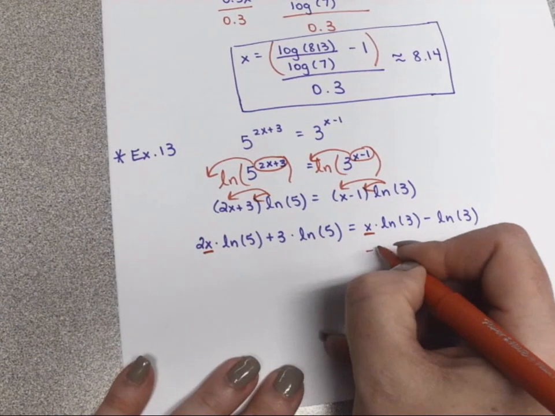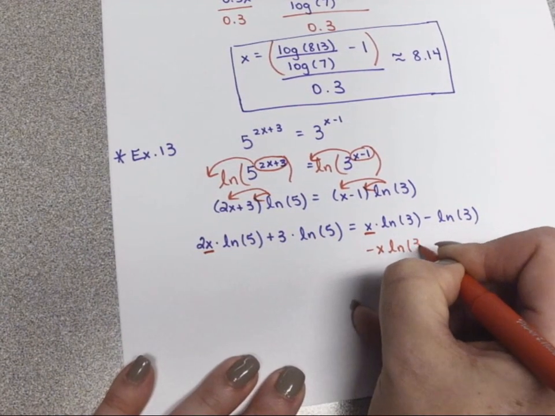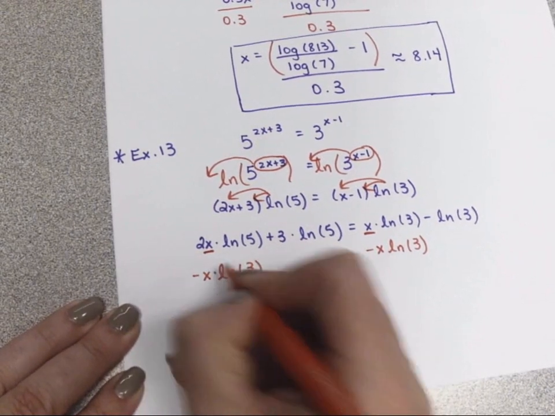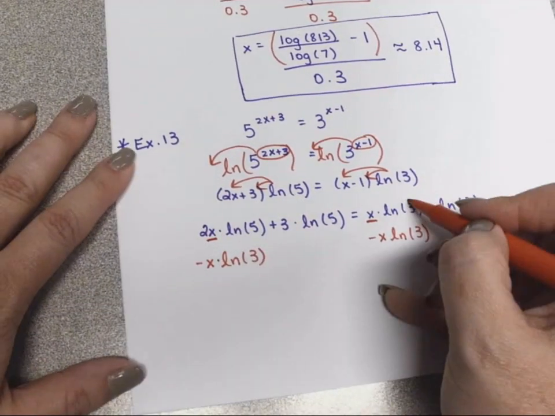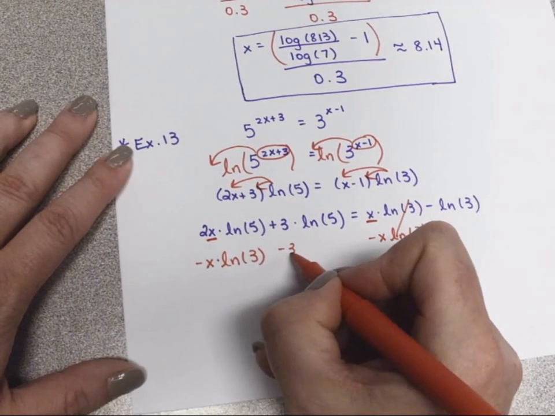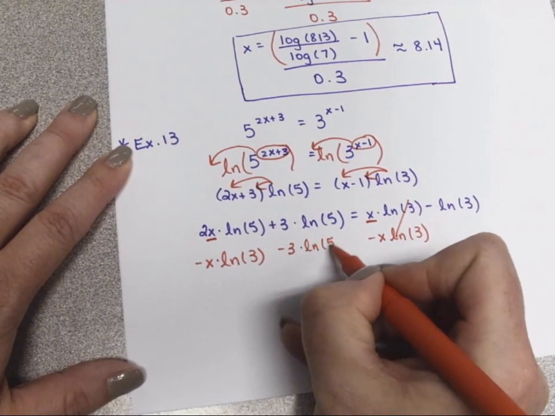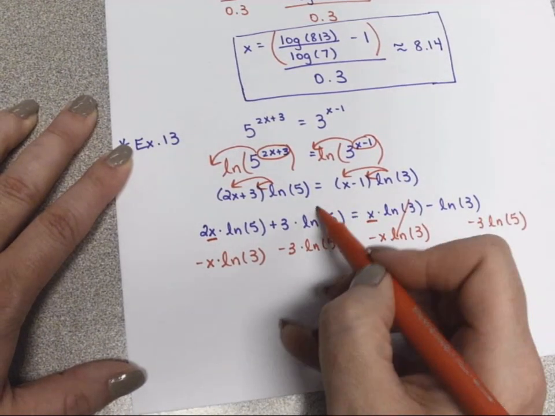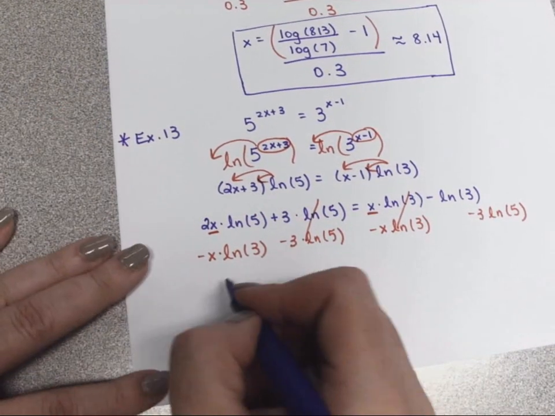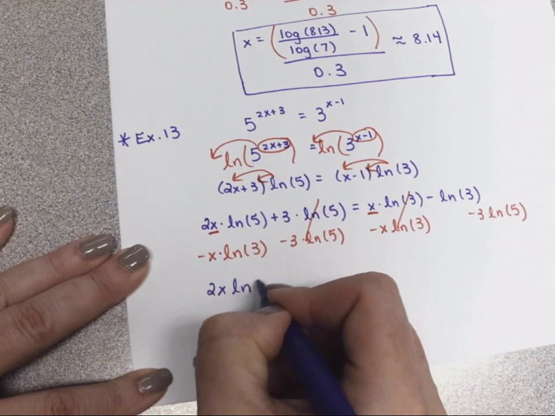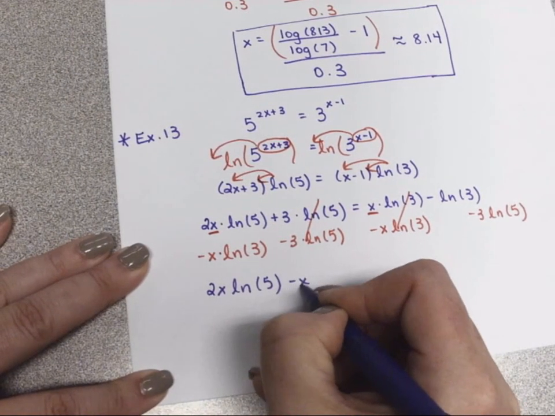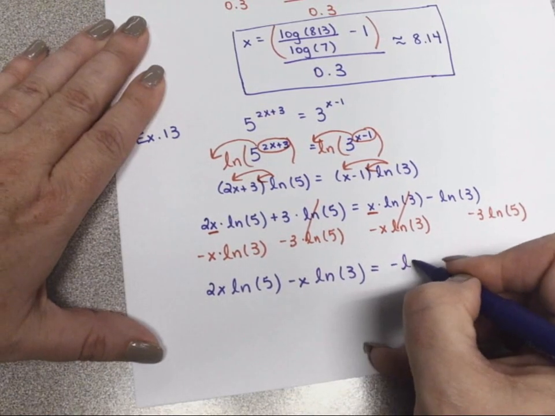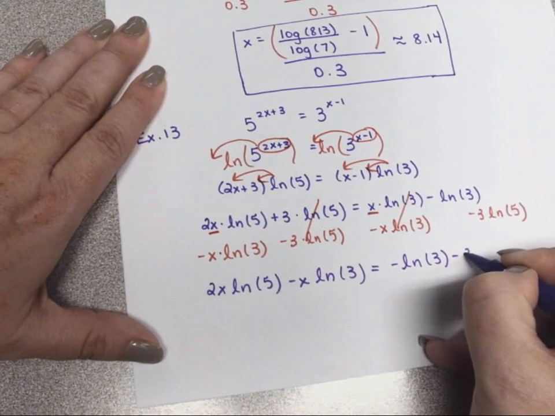So I'm going to move this term over here so that it's paired with the other term involving x. And then I'm going to move the thing that doesn't have an x in it at all to the opposite side. So notice that's going to make that go away. So now I've got 2x ln of 5 minus x ln of 3 on the left. And then I've got the two things that don't even have x's in them at all on the right.